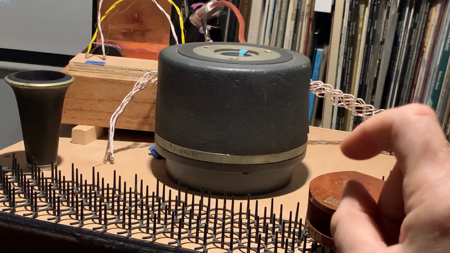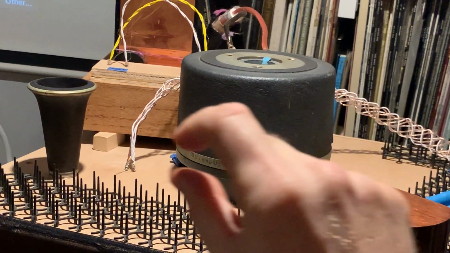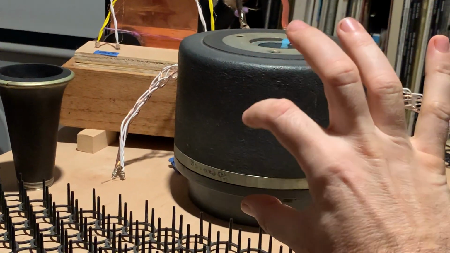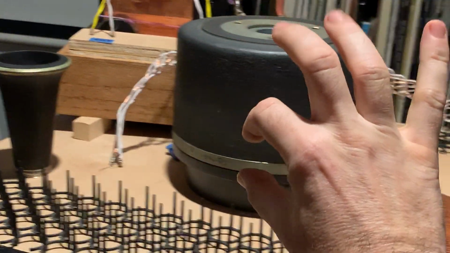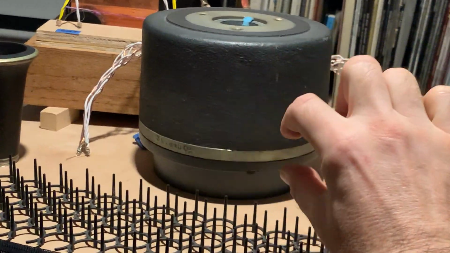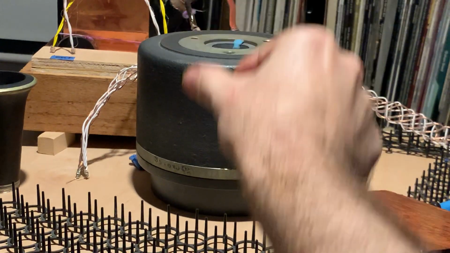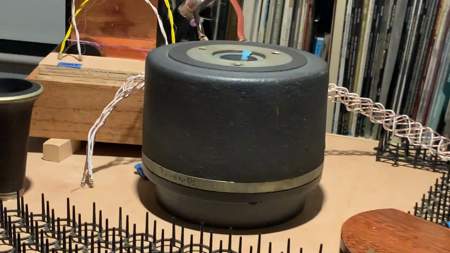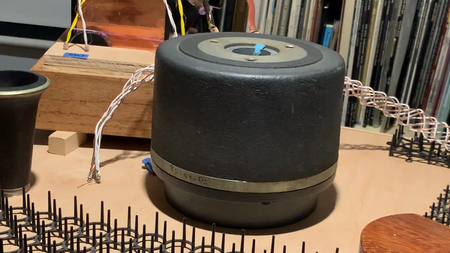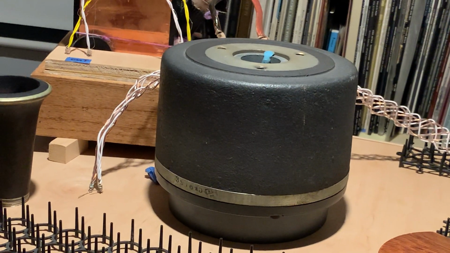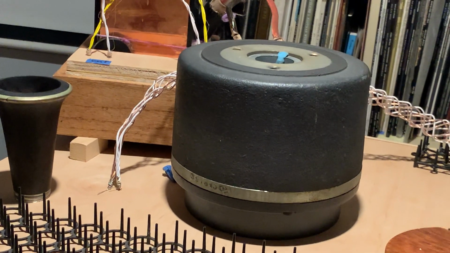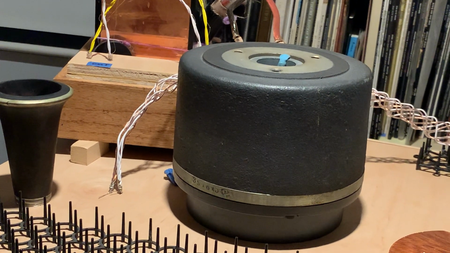Peerless by Tymphany has those really flat ones, or other companies, where the body of the compression driver is this narrow, maybe an inch or an inch and a half. For those, you might want to add that extra coupler to boost the efficiency. But for this guy, this is already 113 dB efficient. I don't need any kind of coupler to make it more efficient.